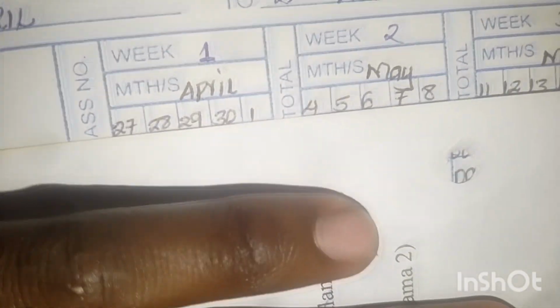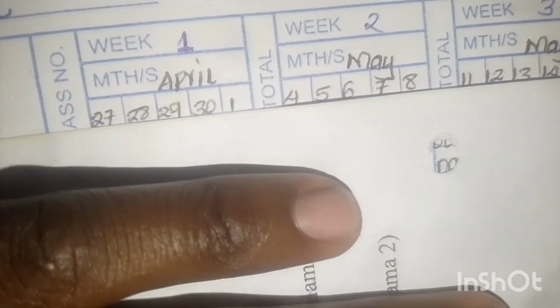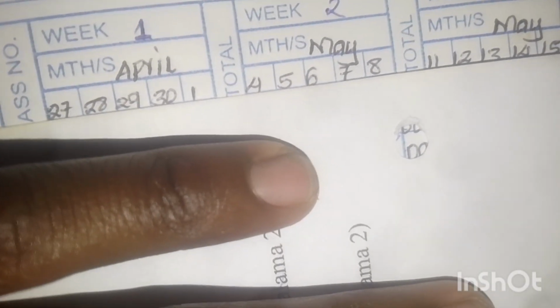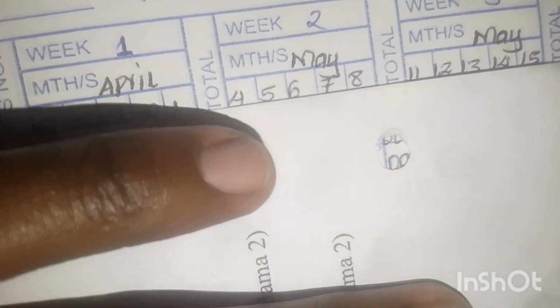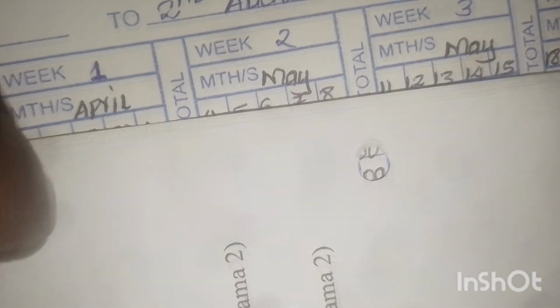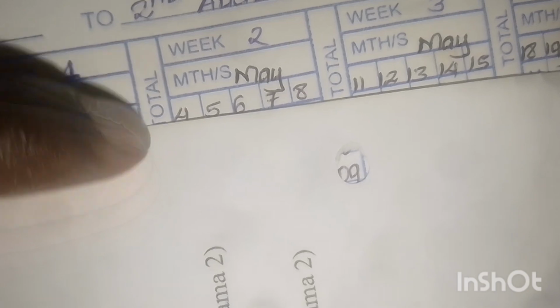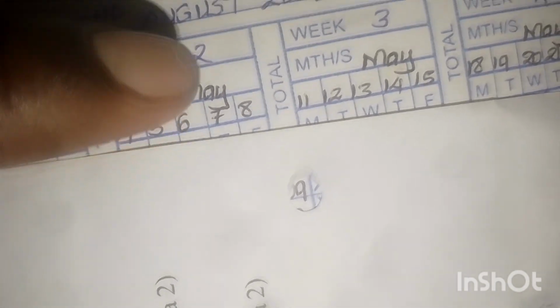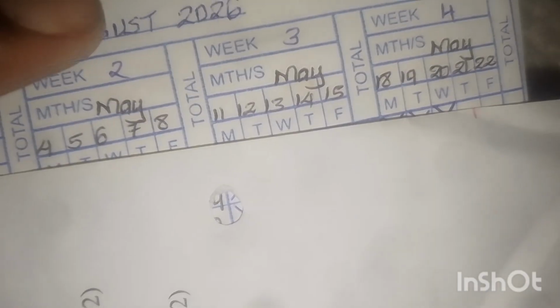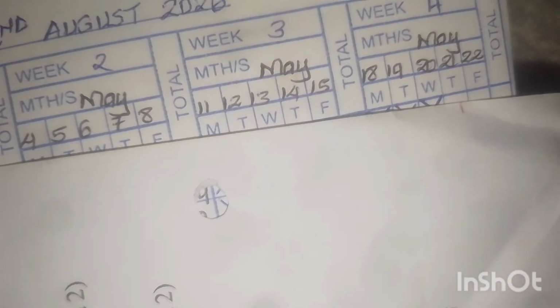Say the first week was starting in April, on the 27th. It ran through to May 1st, which was a holiday. So here it should have been April stroke May. Then the second week was in the month of May. The third week is May, the fourth week is May.